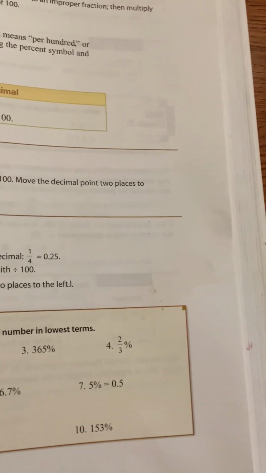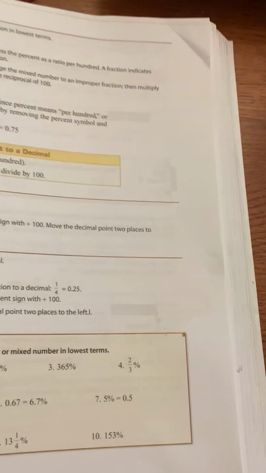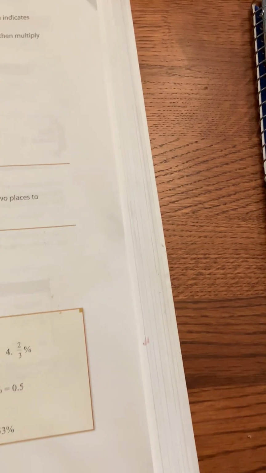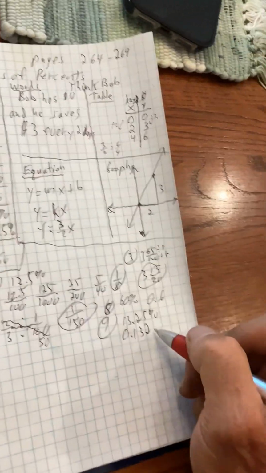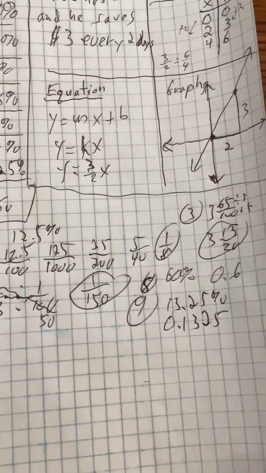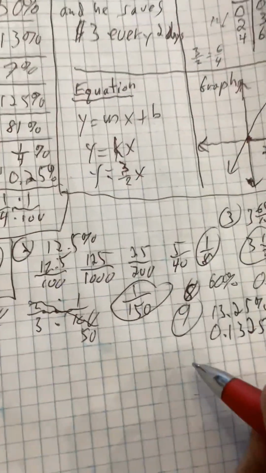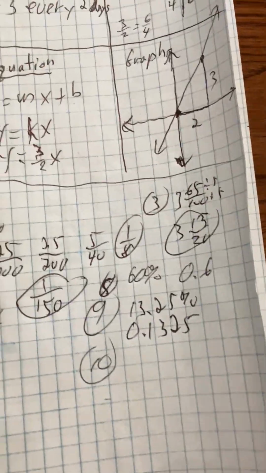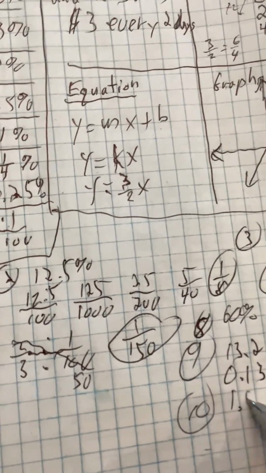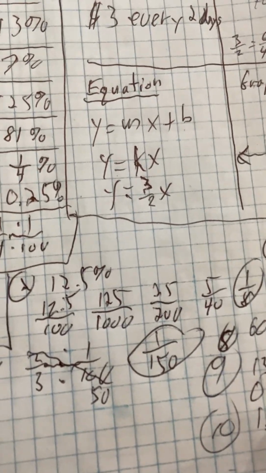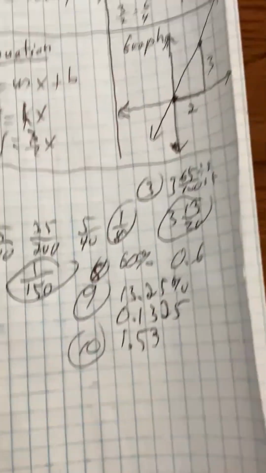That's 0.6. Number 9 was 13.25%. So when you move it over 2, you get 0.1325. And number 10, move it over 2, that's 1 and 53 hundredths. Right? So there's checkpoint number 1.